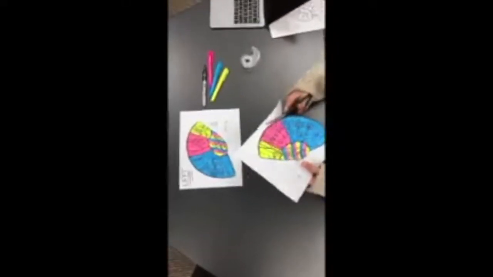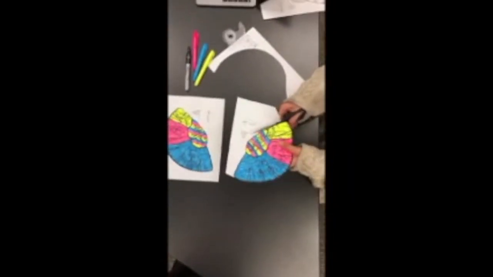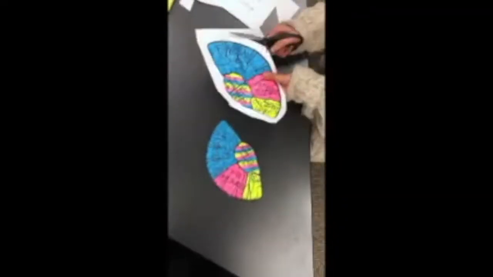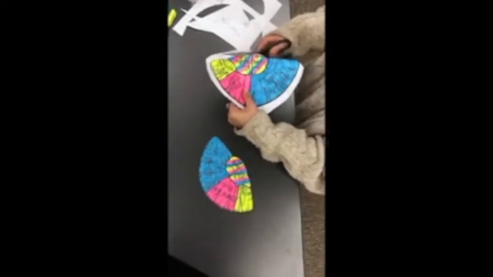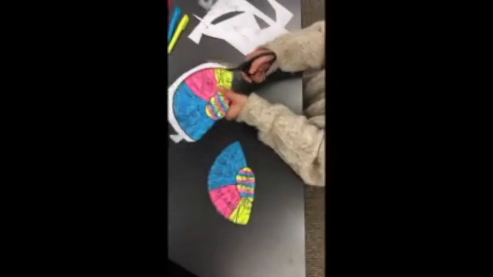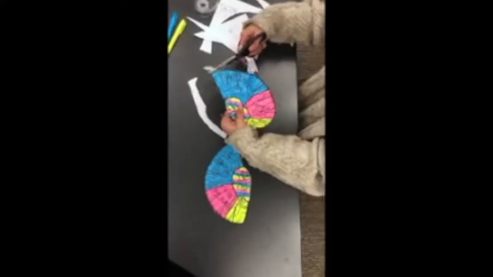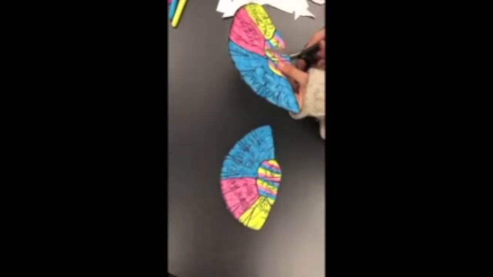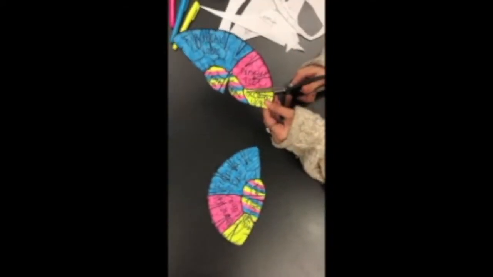First, you want to cut out the outline of the brain like this. Then you want to snip along the dashed lines that the outline has for you to follow, like this.